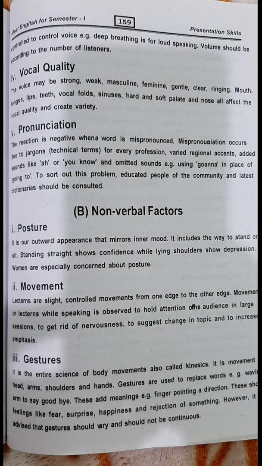So these are all called kinesics. It is the movements of head, arms, shoulders and hands. Gestures are used to replace words.